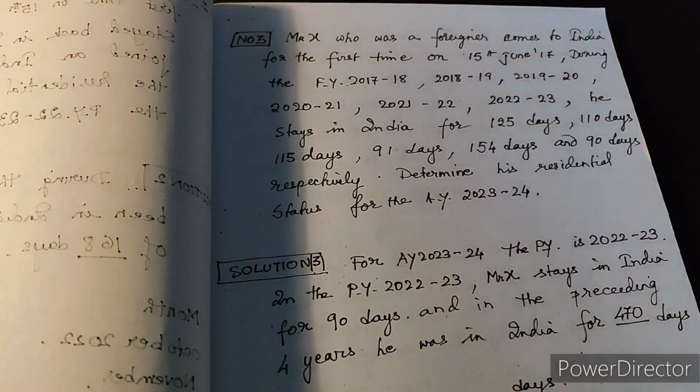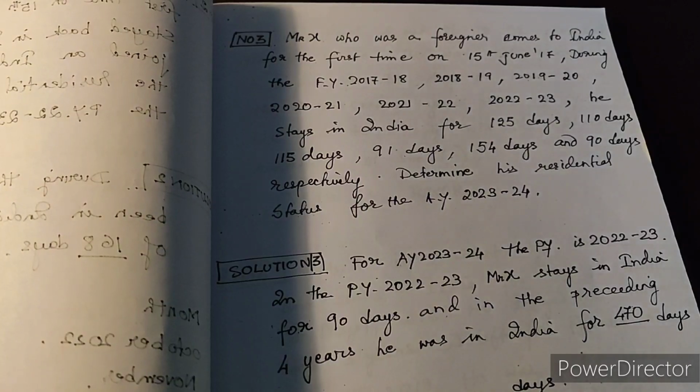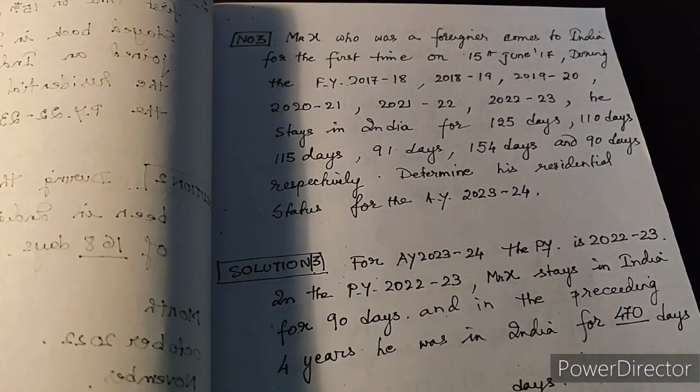So for this assessment year 23-24, you know very well the previous year is going to be 22-23. Okay. So in the previous year 22-23, Mr. X stays in India for 90 days. And in the preceding 4 years, he was in India for 470 days.